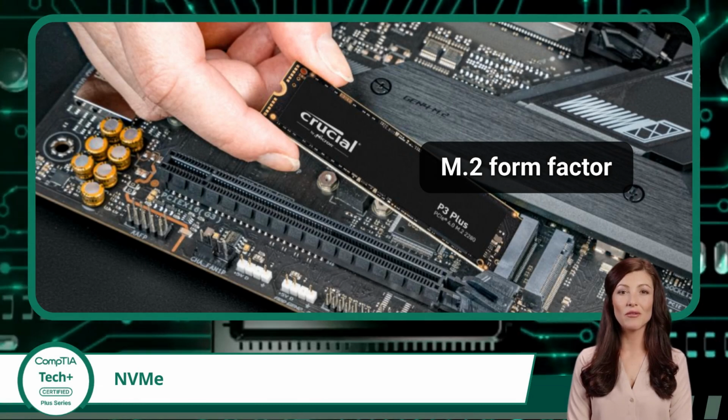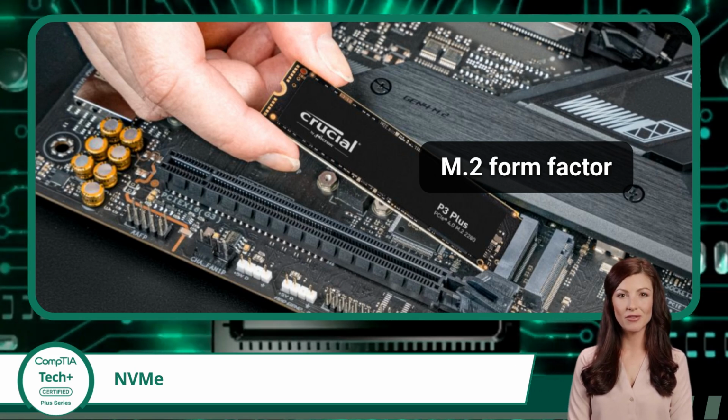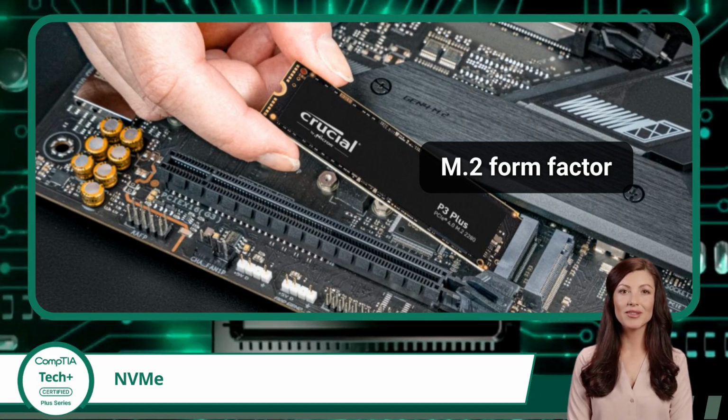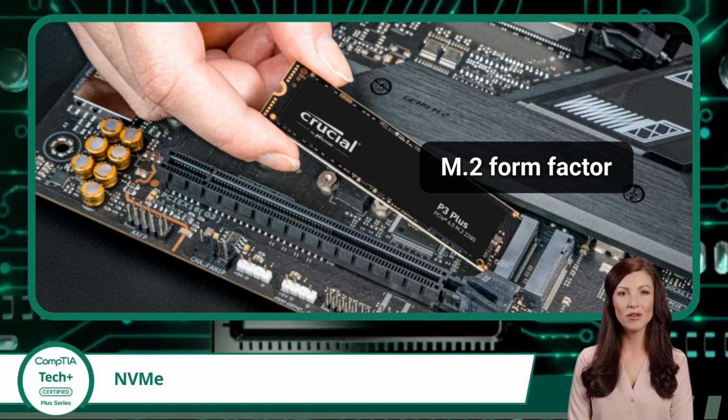One of the most common form factors for NVMe drives is the M.2 interface. This is a small, slim connector built directly into the motherboard, allowing the drive to slide in and lock into place without the need for cables. Because the M.2 form factor connects the drive straight to the motherboard, it saves physical space inside the system and allows for faster communication between the NVMe drive and the rest of the components. That compact design, combined with high-speed performance, makes the M.2 NVMe drive one of the most efficient storage options in modern computing.